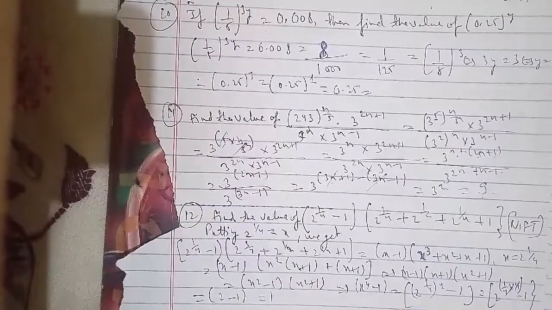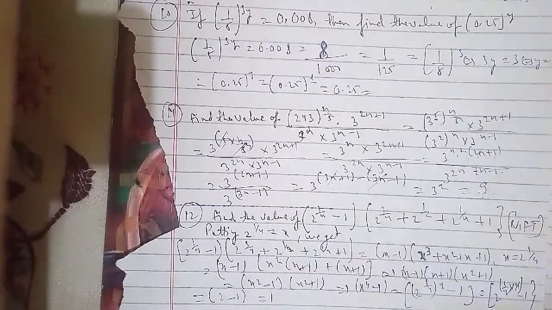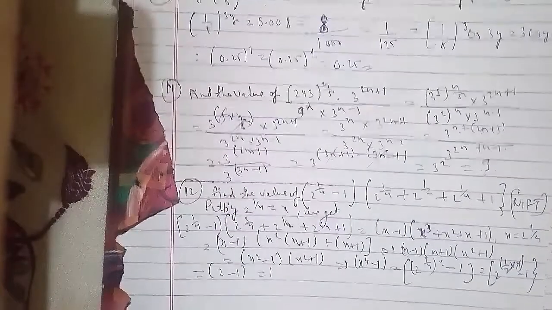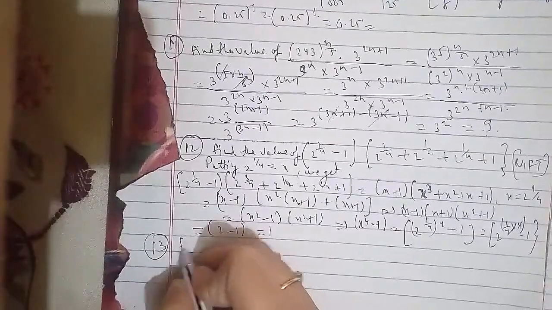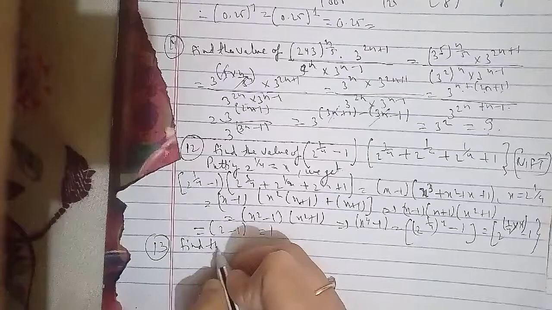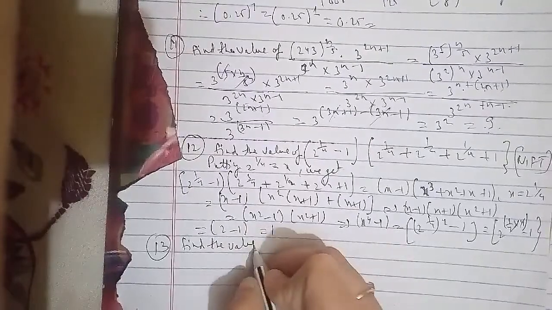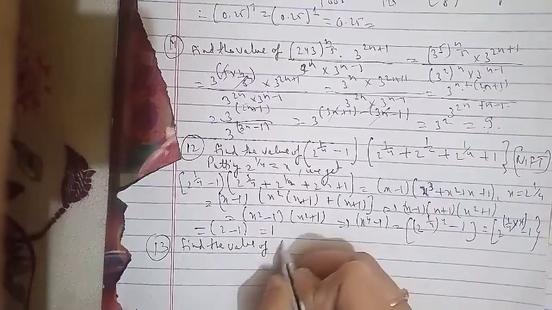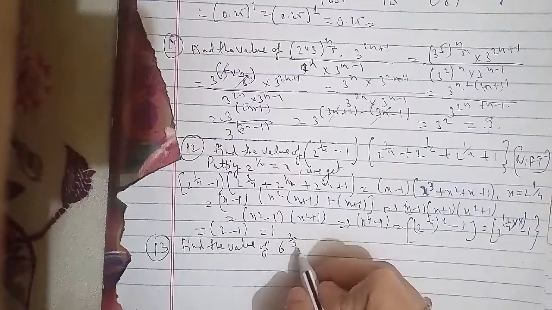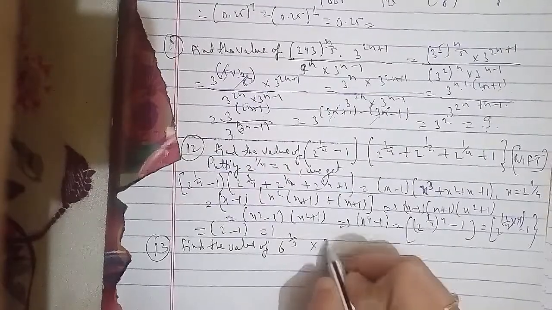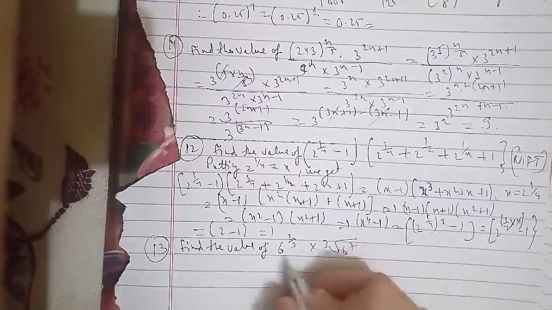Now we'll go ahead with another question, the 13th question of the session, which is also important. Find the value of 6 power 2 by 3 into the cube root of 3 power 7, whole upon the cube root of 6 power 6. So for the same, we'll find it out.